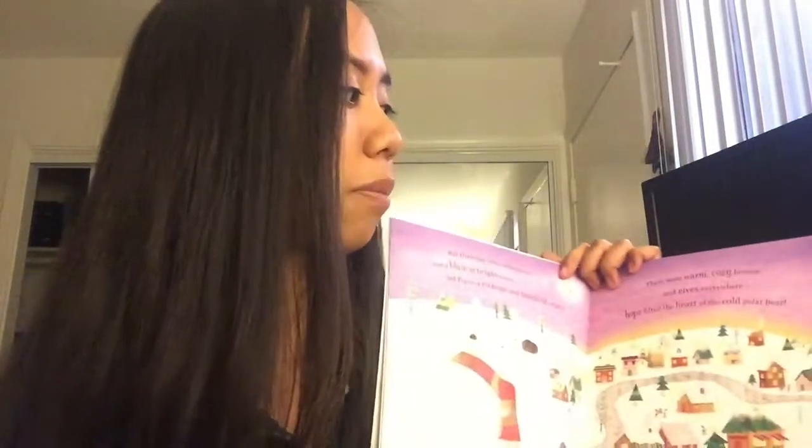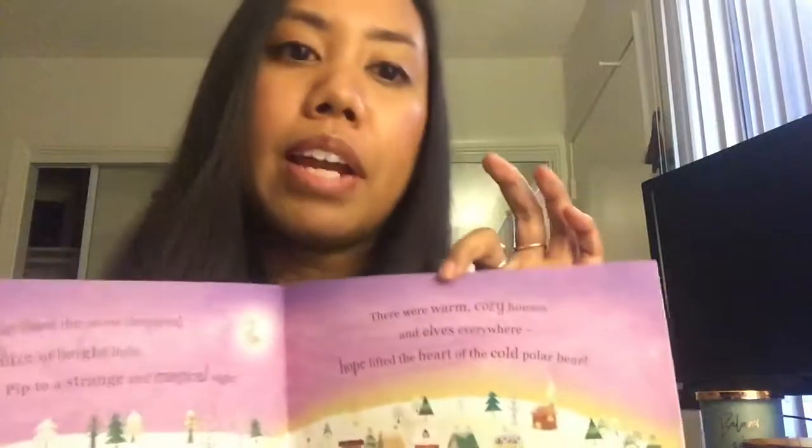Another thing I would do is read the sentence, there were warm, cozy houses and elves everywhere. And I would ask them, what's one word in that sentence that describes things? Or give me one adjective in that sentence, and see if they could do that. So not only does it help them name adjectives, but also identify adjectives in the sentence, and at the same time you could work on other parts of speech. So that's why I like using books for teaching adjectives and using their 5 senses, and I hope this helps.